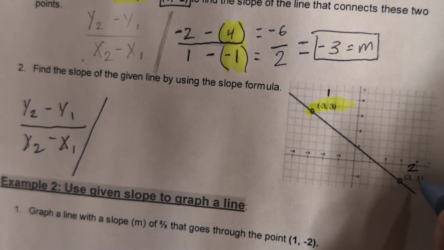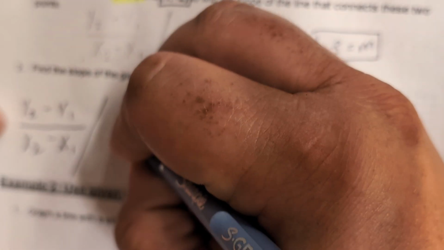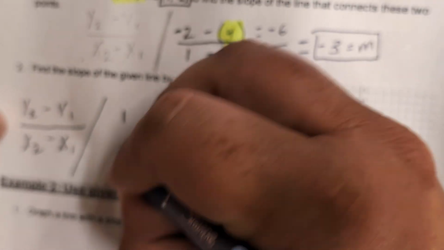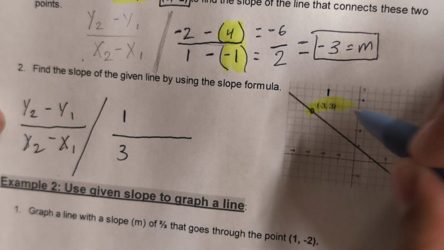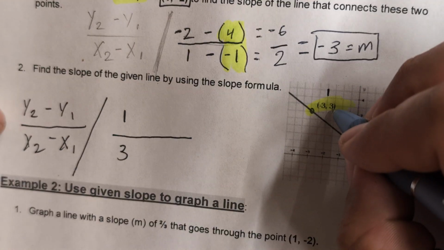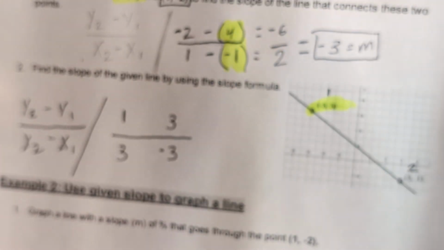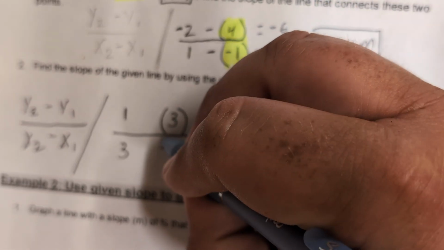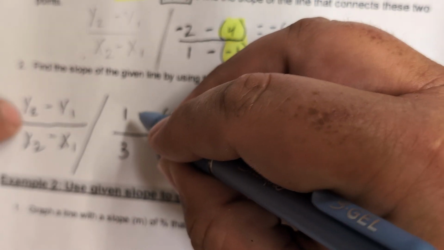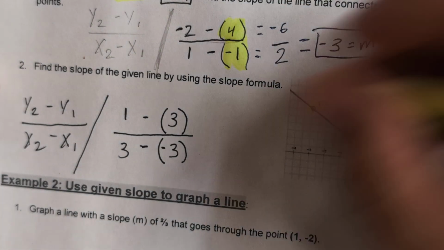So here's my 2's. We're going to put our 2's first. My y2 is the second one, so 1 over 3, because this would be my x2. And this right here, my y1 is 3 over -3. Now, I just plugged them in. I'm going to make sure I put my second one in parentheses just to be safe. I know that I need to subtract, and just so we don't get confused, -3 and 3.